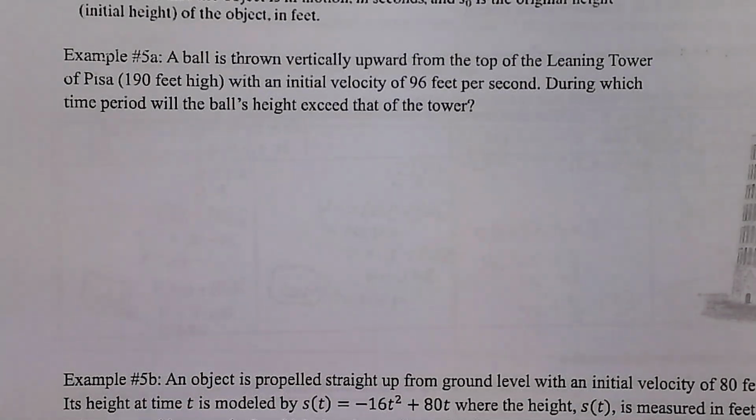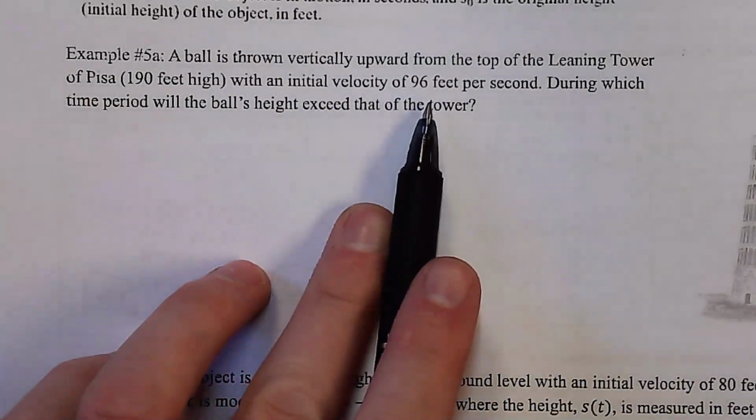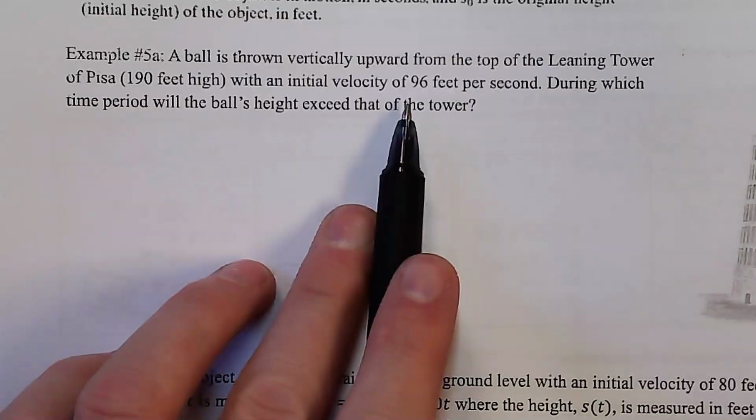A ball is shot vertically upward from the top of the Leaning Tower of Pisa, 190 feet high, with a velocity of 96 feet per second. When will it exceed the tower?